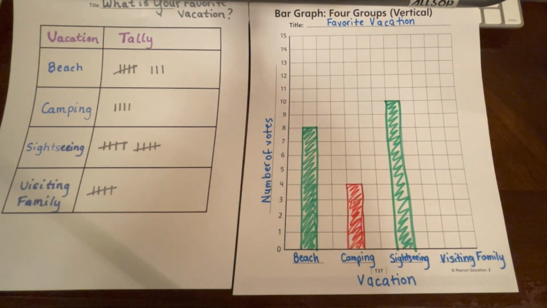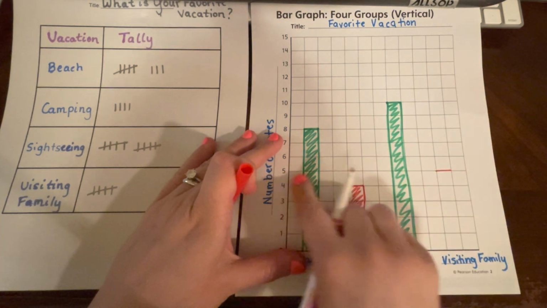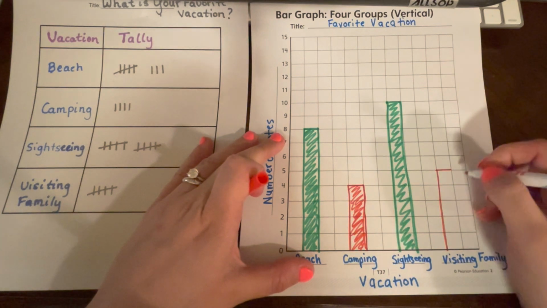Visiting family is a bit more popular than camping, but not as popular as our other choices. So I'm gonna make sure my line is at 5, and I'm gonna draw my bars going down.